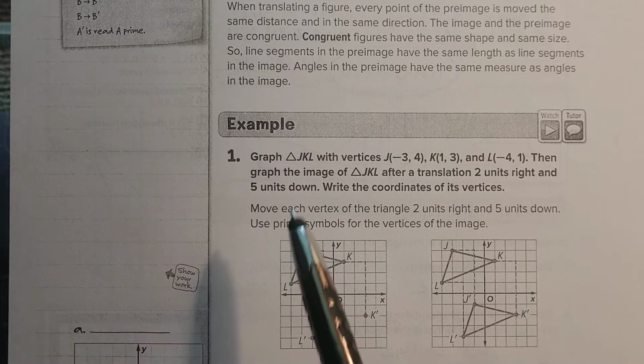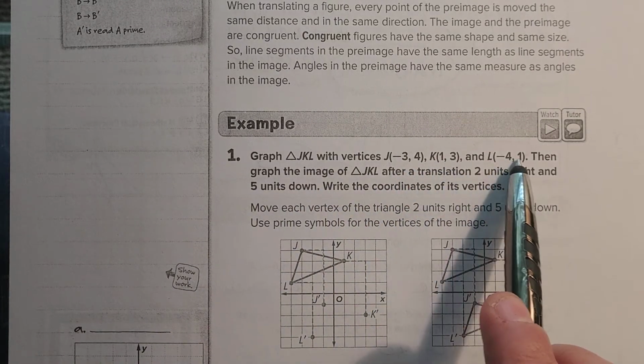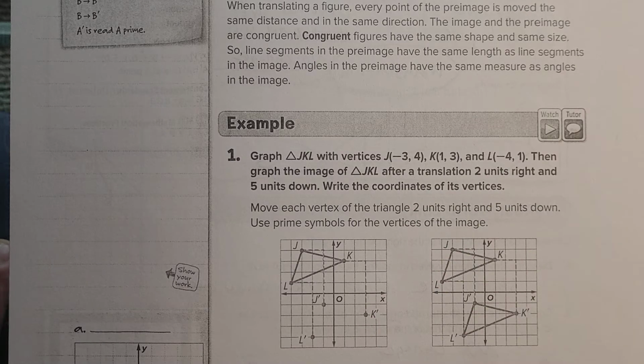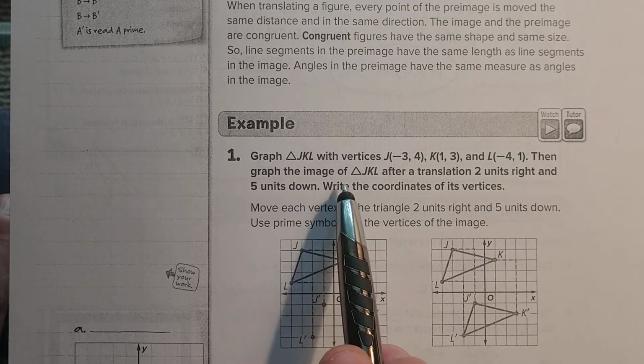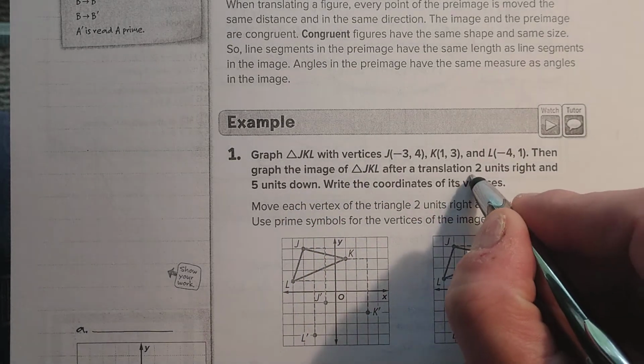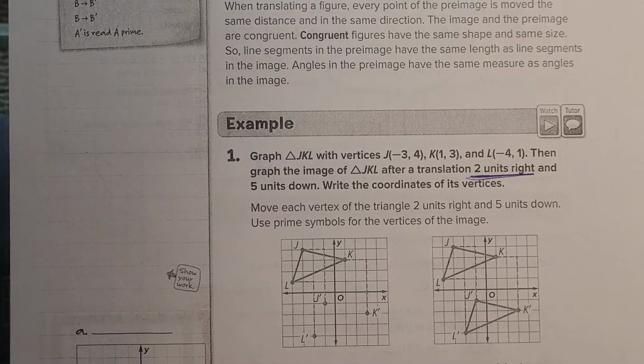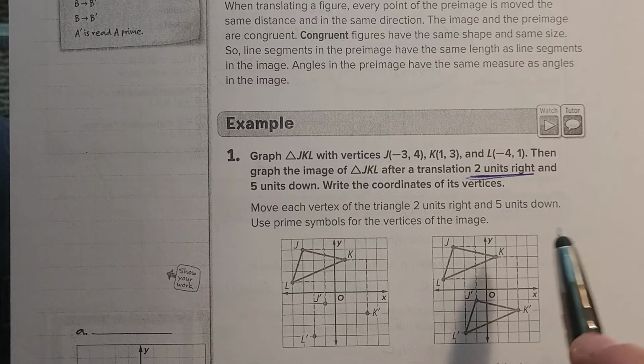So now we're going to graph triangle JKL with vertices (-3, 4), (1, 3), (-4, y). So those are the points of our original preimage. Then graph the image of JKL after a translation 2 units right. So right away I'm going to underline that 2 units right. What do you think that means? Does that mean I'm going to go up or down or left or right? Okay, hopefully you said right.